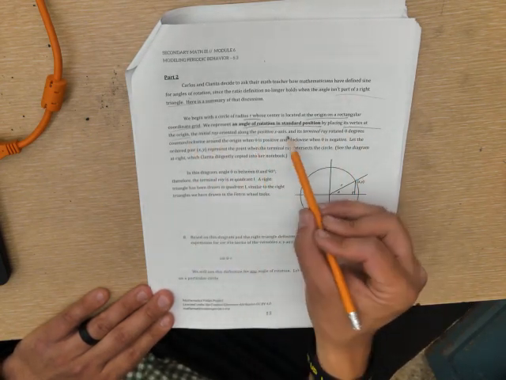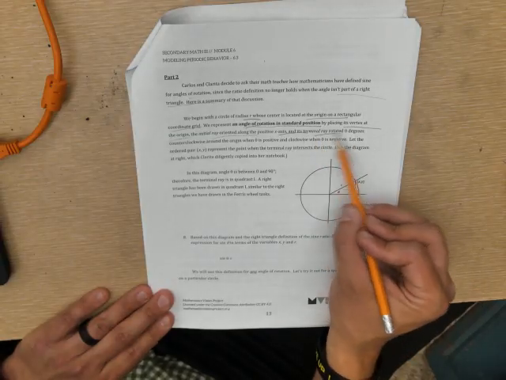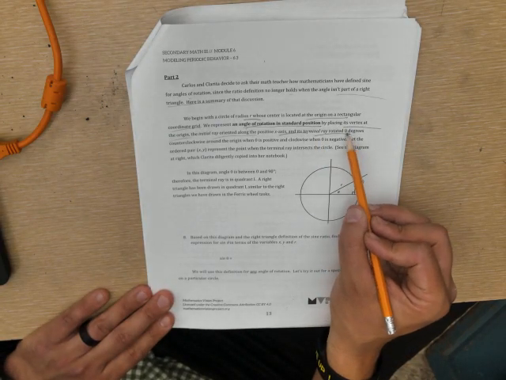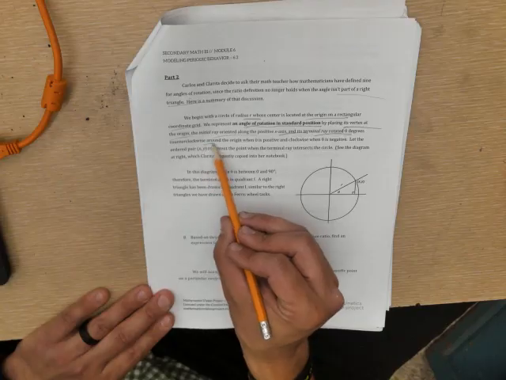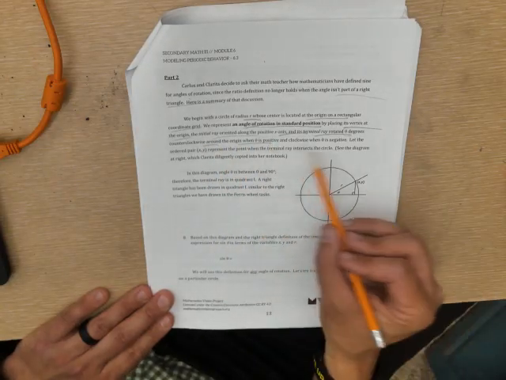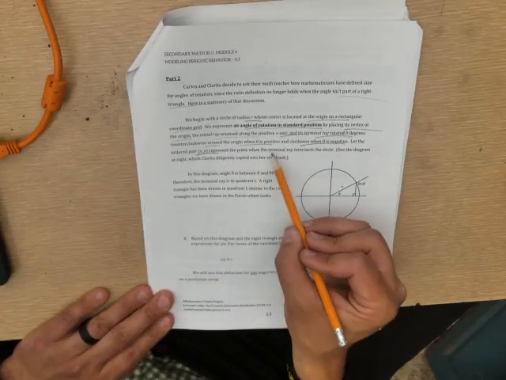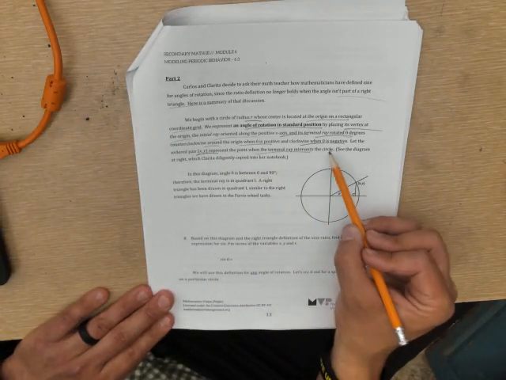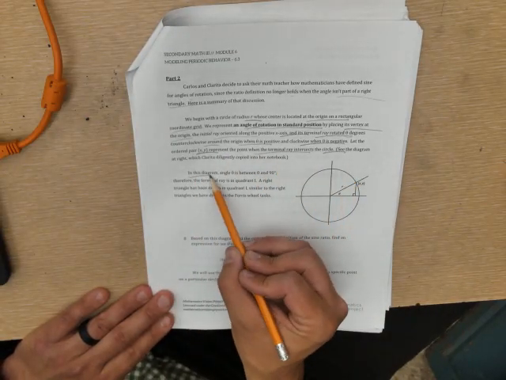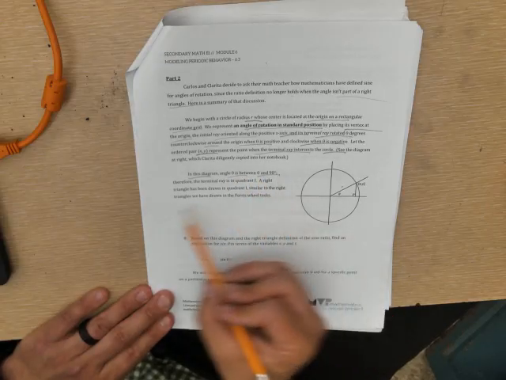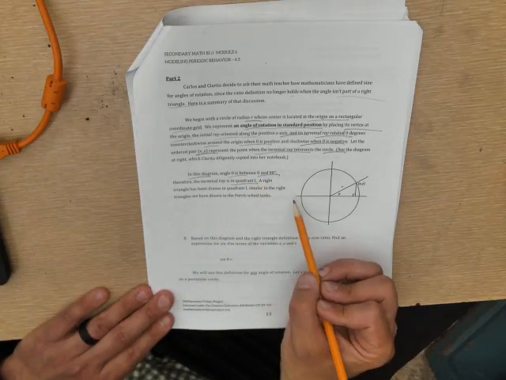The initial ray is the positive x-axis. The terminal ray is where theta is, measured counterclockwise from the origin. Clockwise is negative. Let the ordered pair (x, y) represent the point on the ray and on the circle. In this diagram, theta is between 0 and 90, therefore we're in quadrant 1.